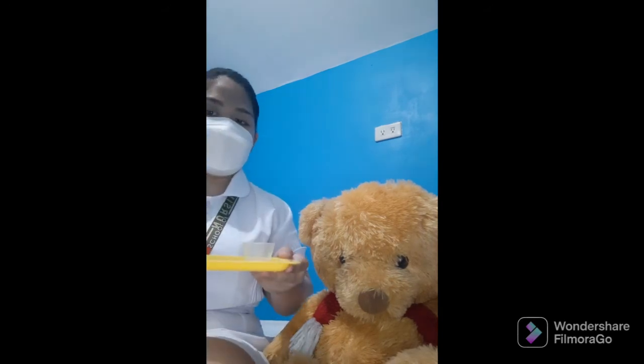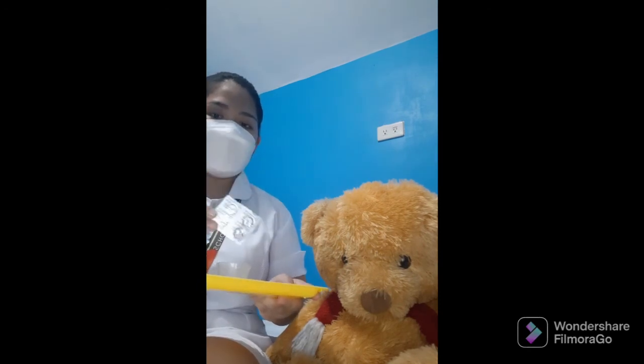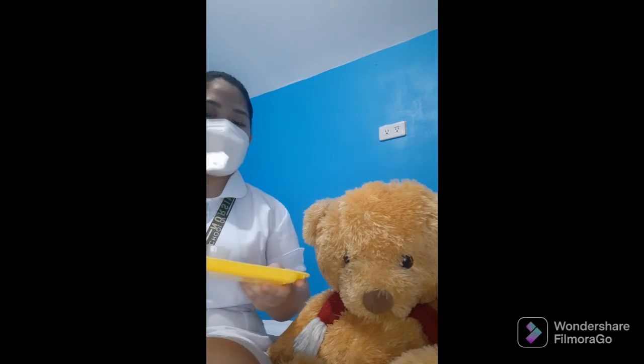For the tablets and capsules, we need to place the unit dose capsule or tablets directly into our medication cup. So, ilalagay po natin siya dito. We do not remove our medication from the package until it is at the bedside.